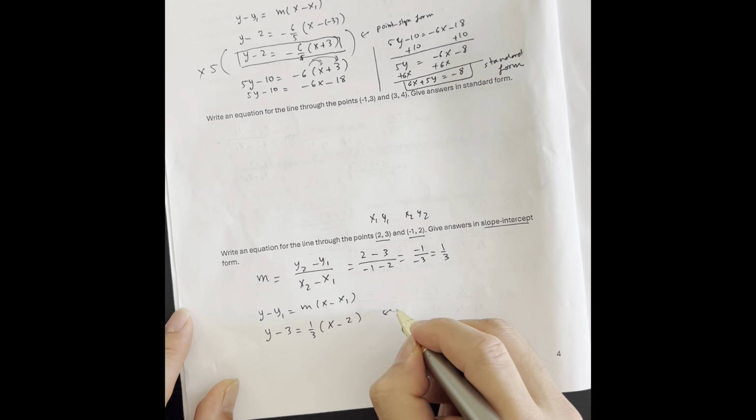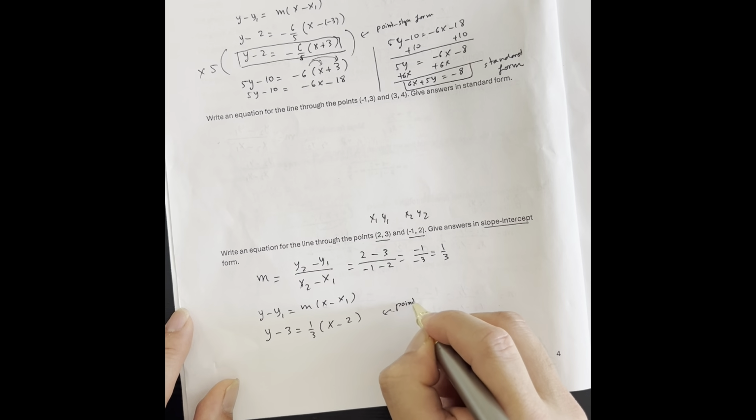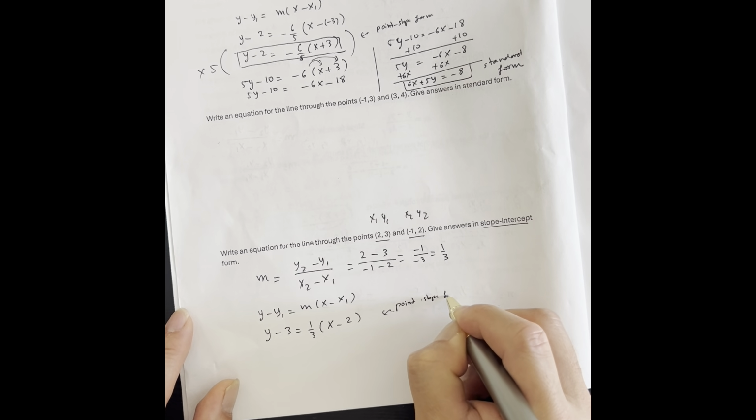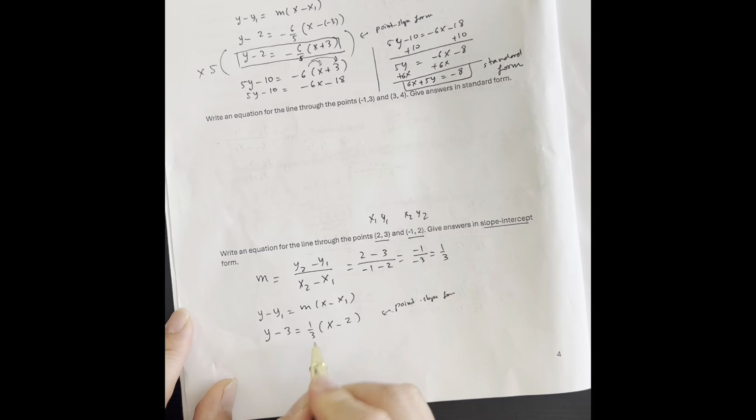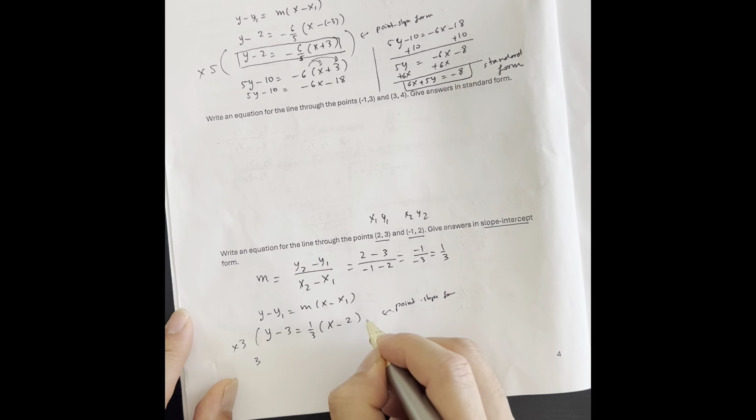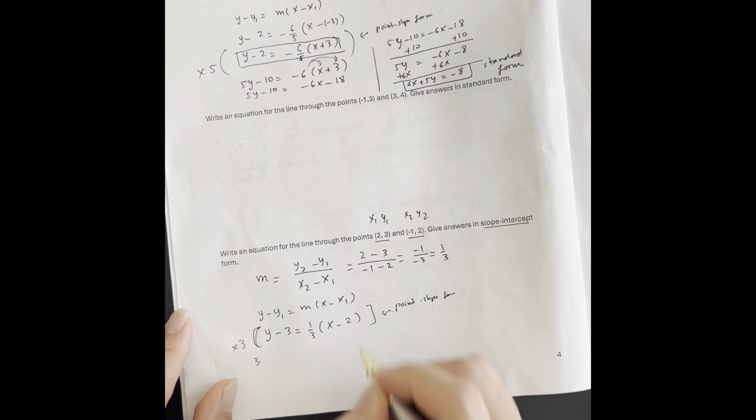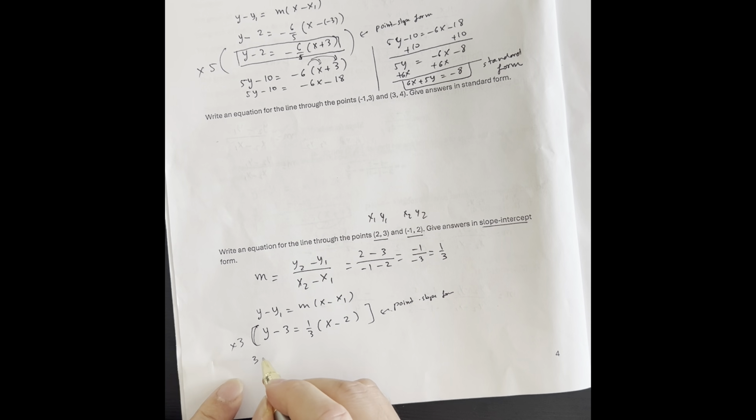So this is point slope form. Again, with the fraction, let's multiply the whole thing by 3. So 3y minus 9 equals x minus 2.